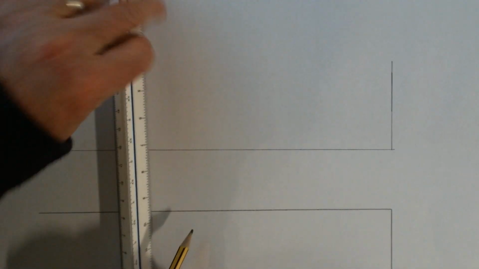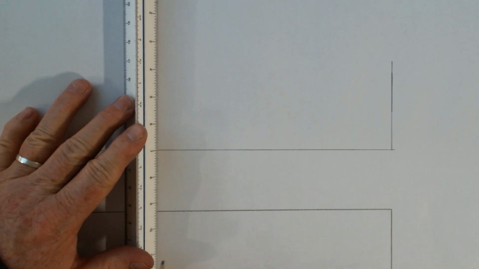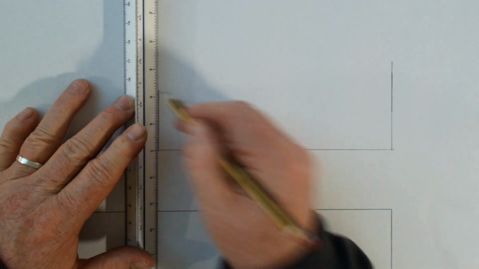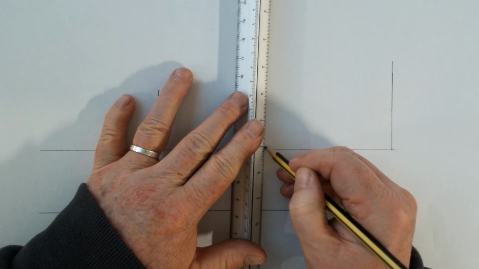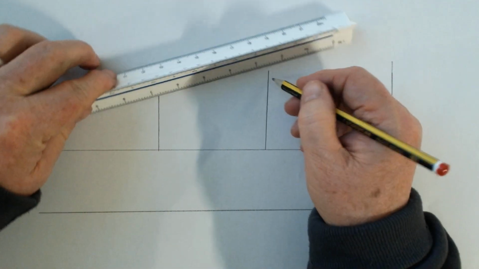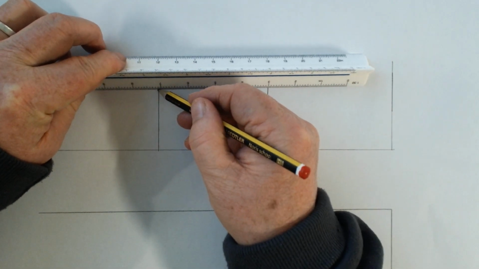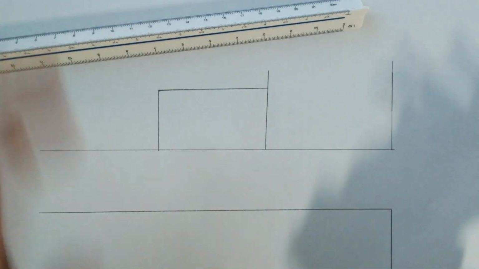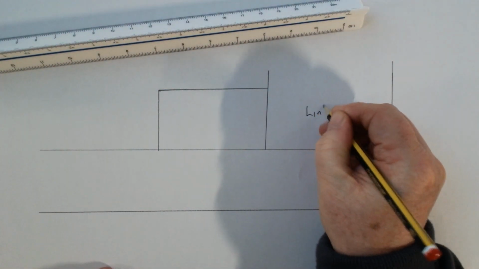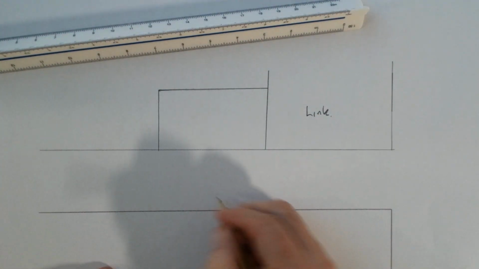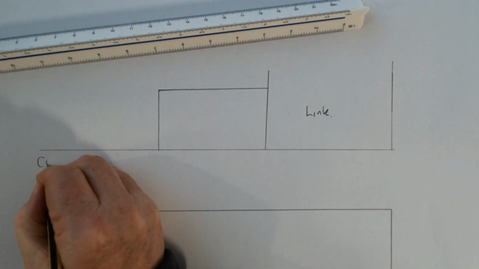I'll label it in a second. So it's a wrap, something like that. The link building is here. Charlotte Street.